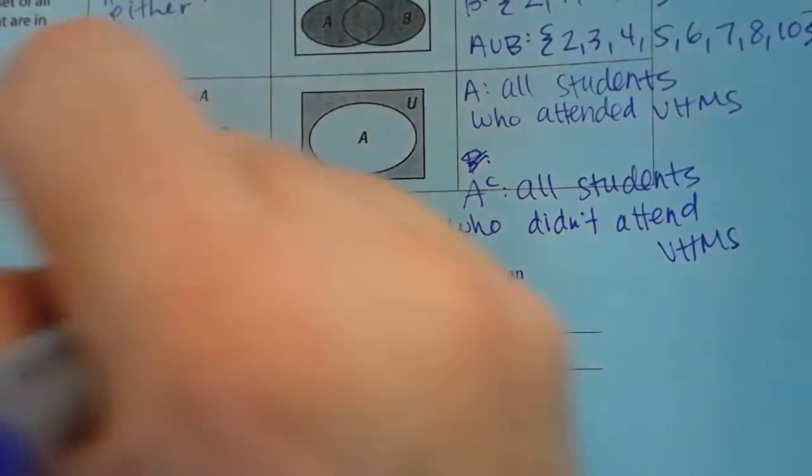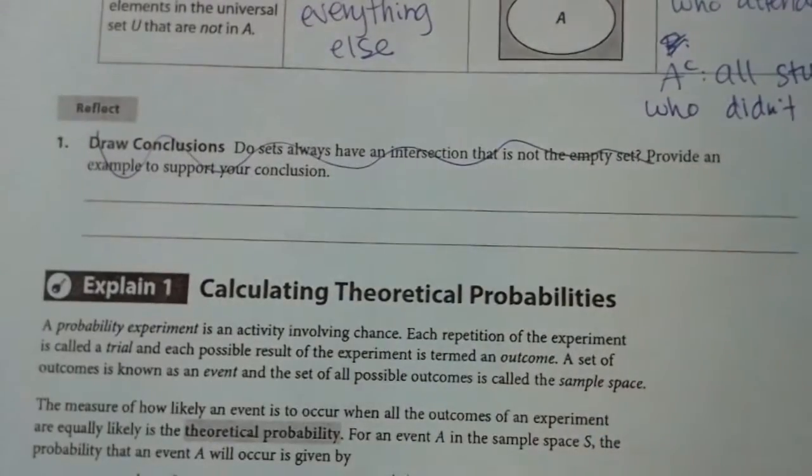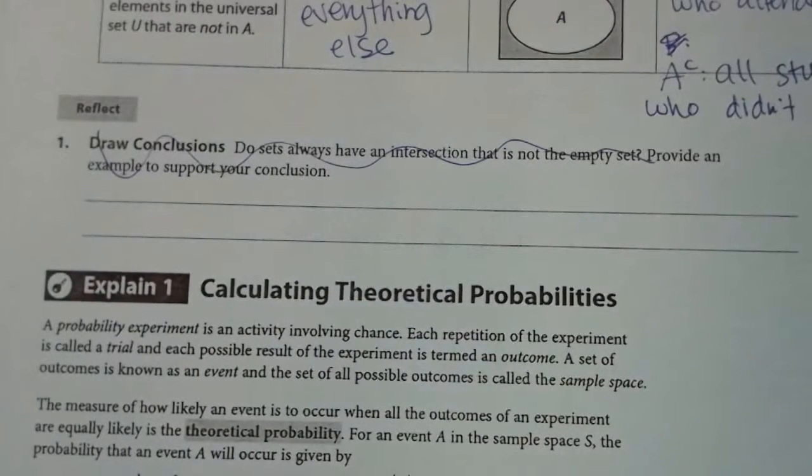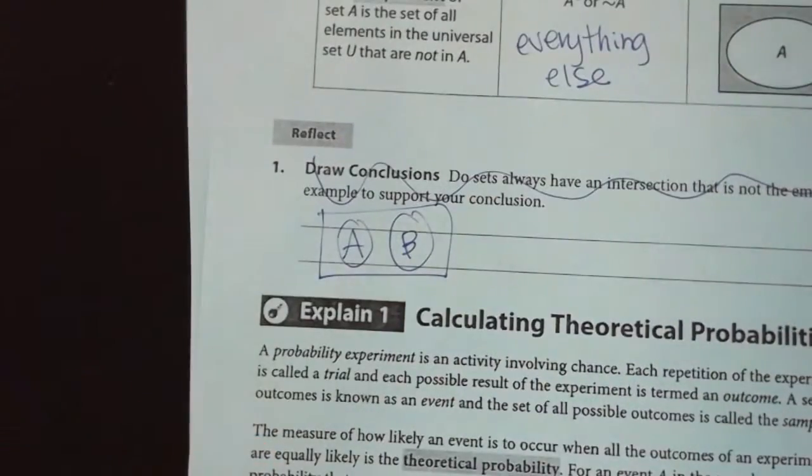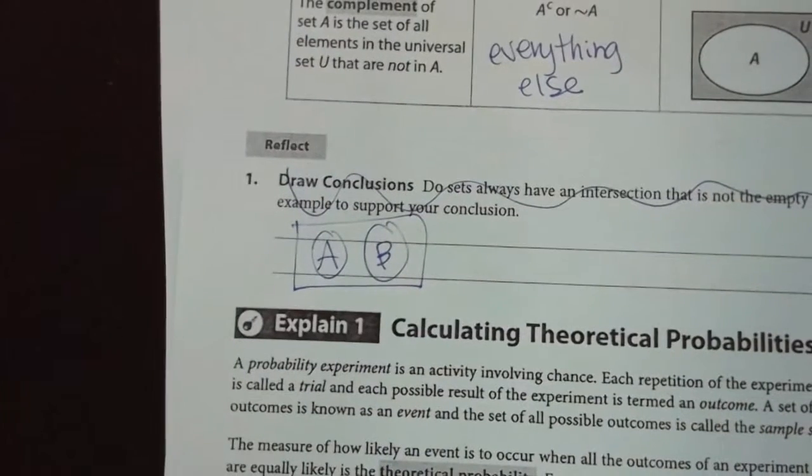And then this little draw conclusion we're going to skip, but I'm going to ask you a different question. Is it possible to have two sets that don't overlap? But there's no intersection. Can you think of an example? If I were to draw a Venn diagram of that one, I'd have set A, set B. Would you have to have two different variables then?